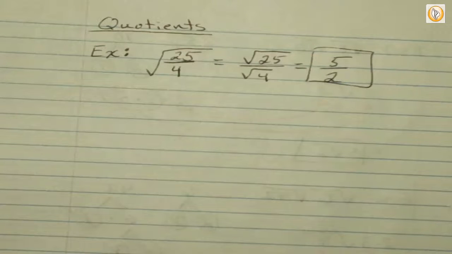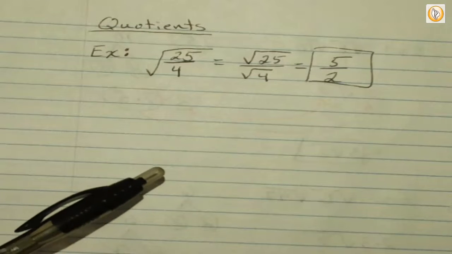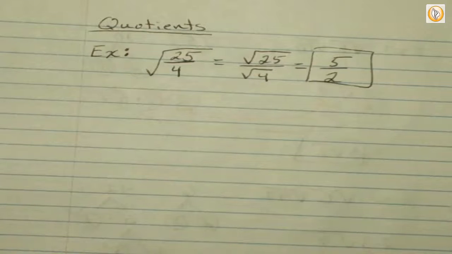How do you simplify 5 divided by 2? You can put it in a mixed number because that's an improper fraction. Now, if you've been trained and that may bug you, then go ahead and put it into a mixed number or a decimal. That's perfectly fine.